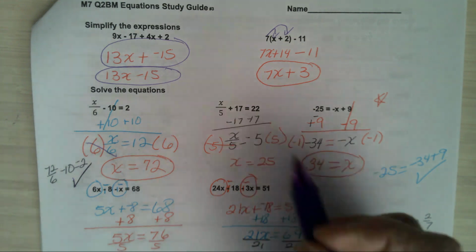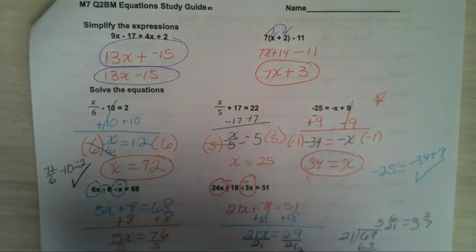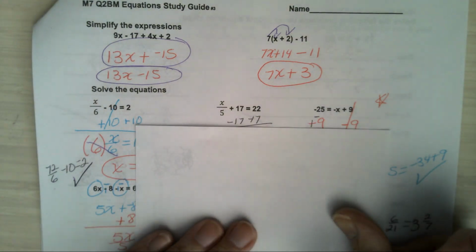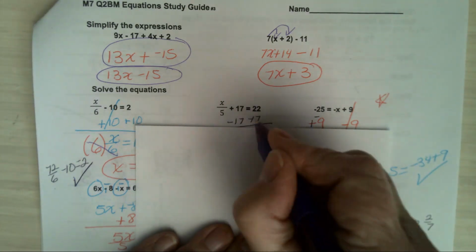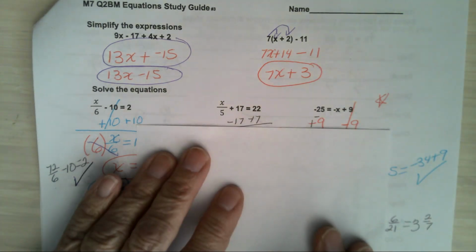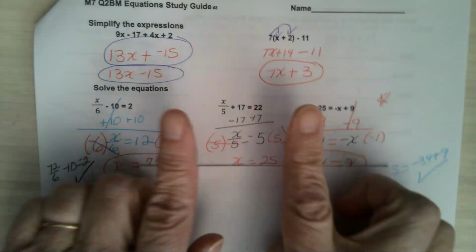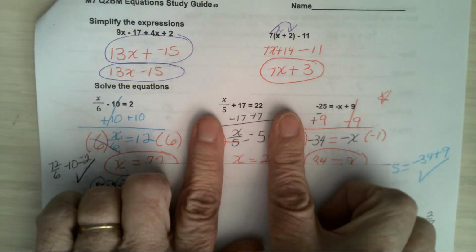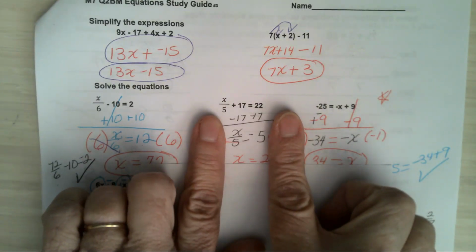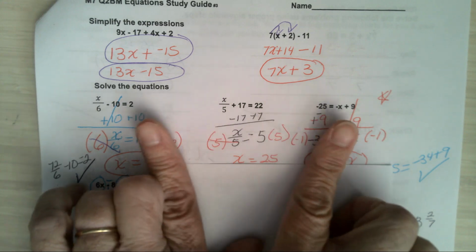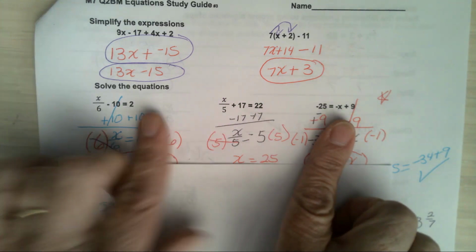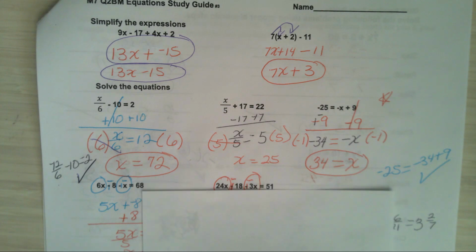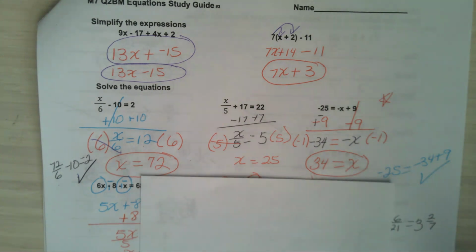The next problem. To undo adding 17, you subtract 17 from both sides of the equal sign. You end up with x divided by 5 equals 5. To undo dividing by 5, you multiply both sides by 5. X equals 25. Do your check step.